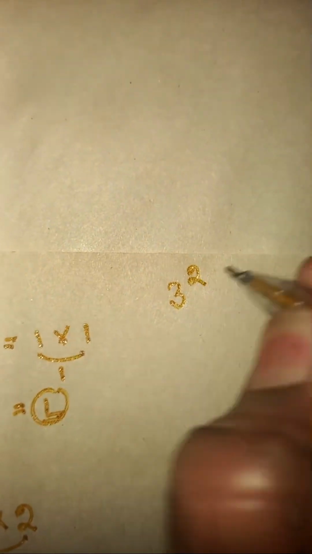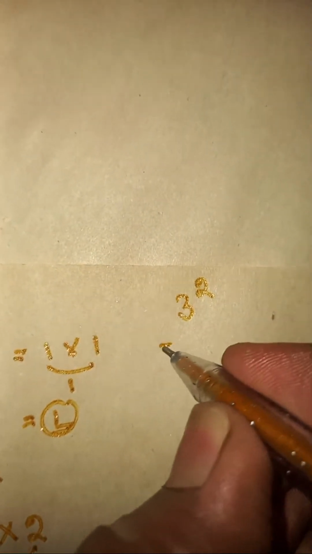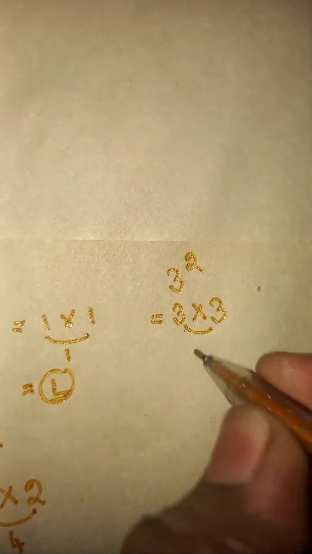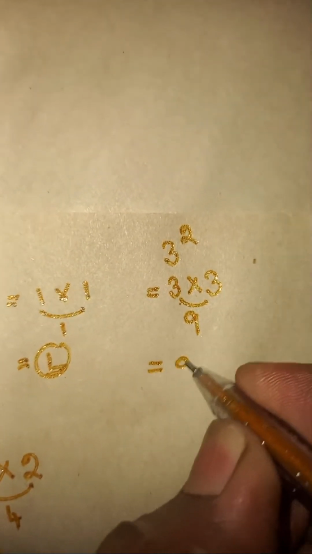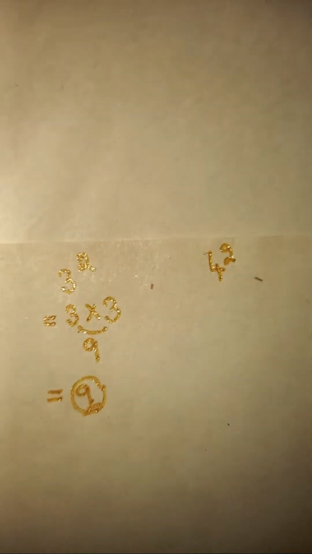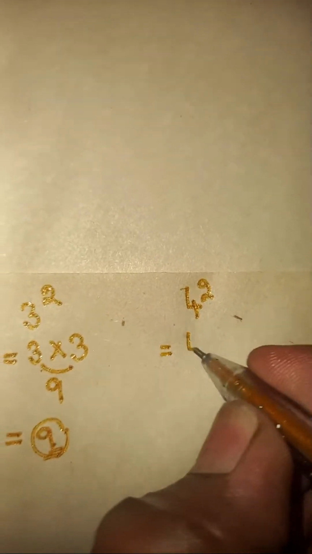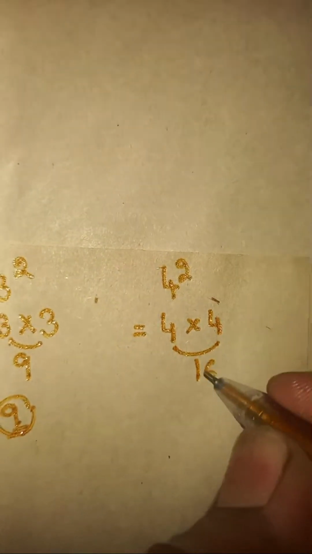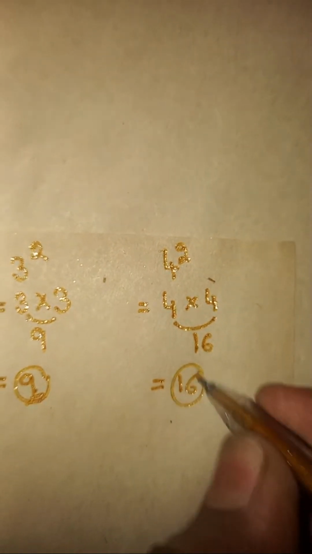Let's do one more problem, that is, what is 3 square. 3 square means you can write it as 3 times 3. 3 times 3 is 9, so it's going to become 9 units. And 4 square, 4 square means you can write it as 4 times 4. 4 times 4 is going to become 16. So this is equal to 16.